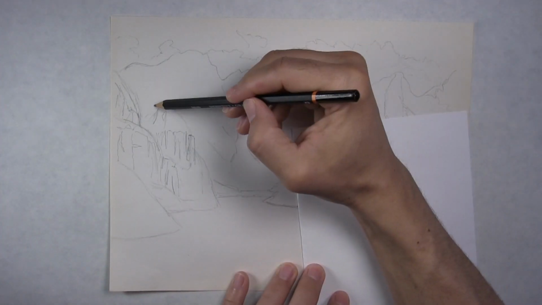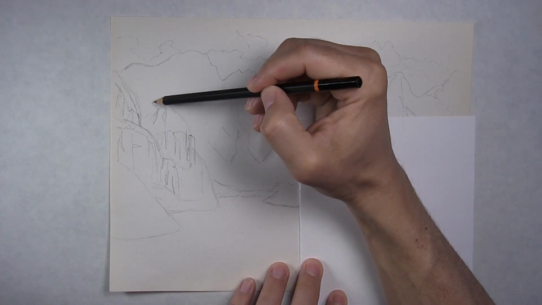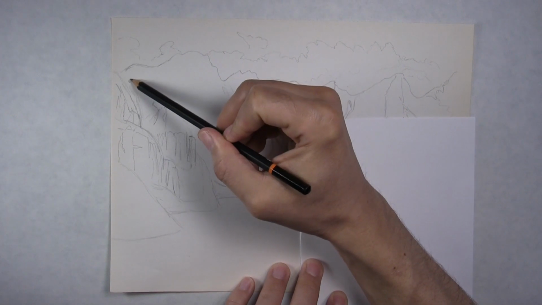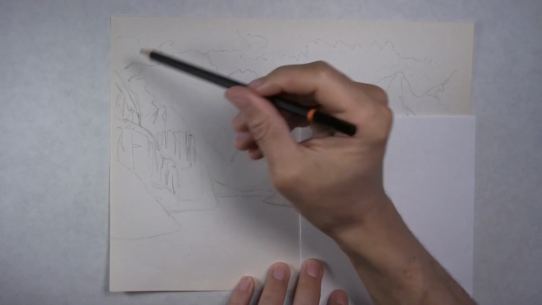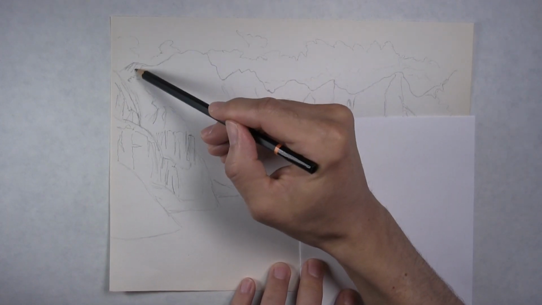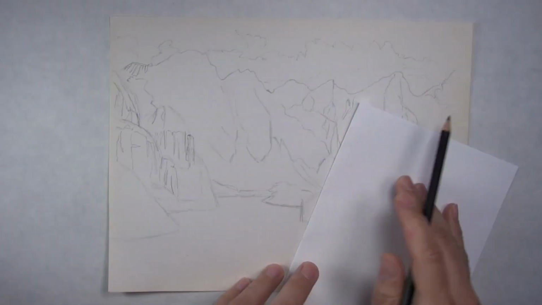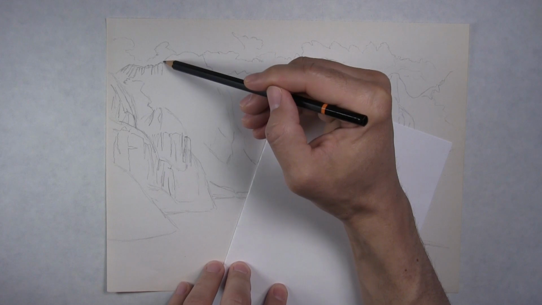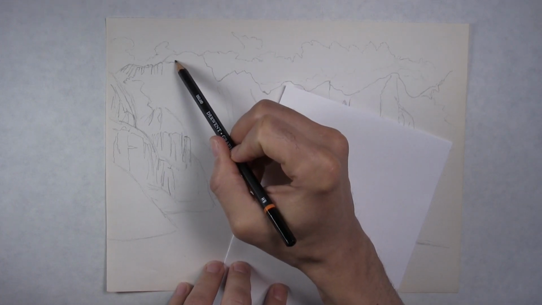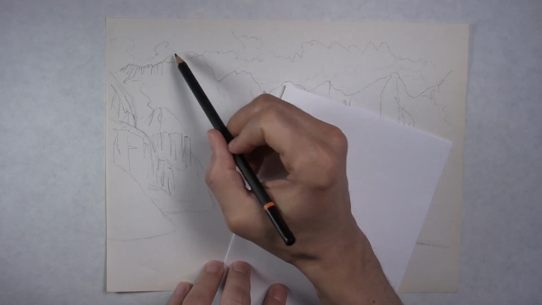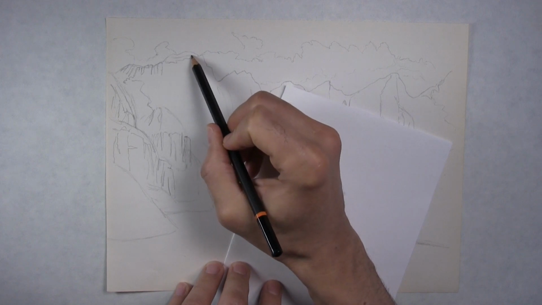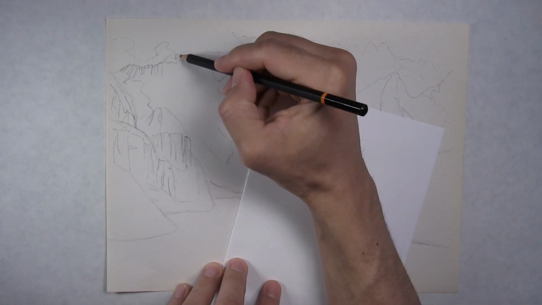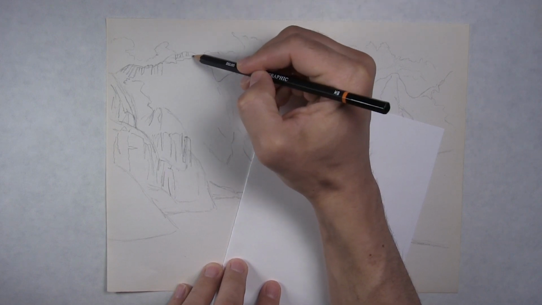Continue to work your way up the left peak in a similar manner. At the summit, sketch several short vertical lines. Leave a little area here open for some snow. Although this is not going to be a very snowy mountain scene, there are small traces of snow and spots that haven't melted yet.